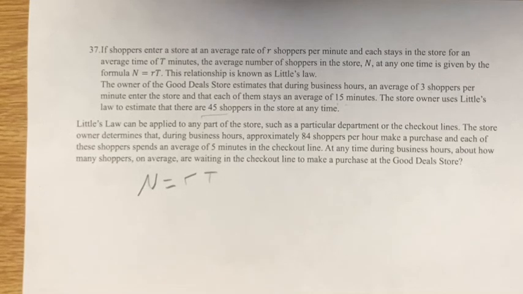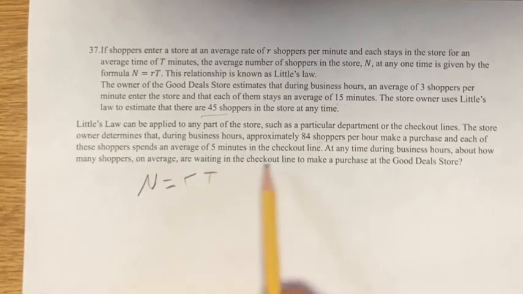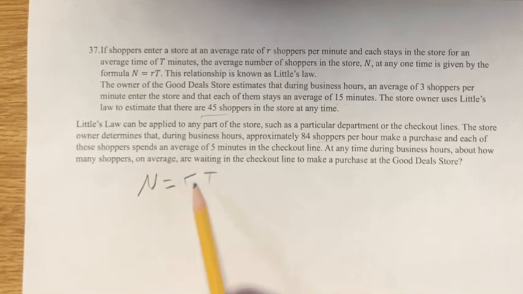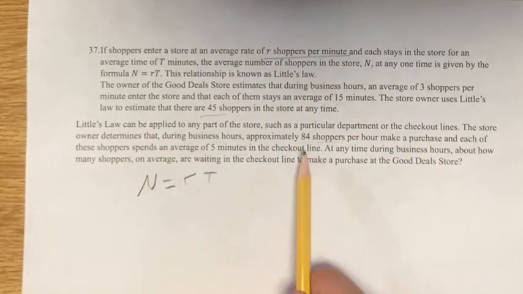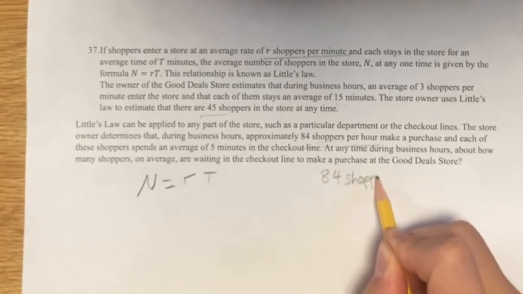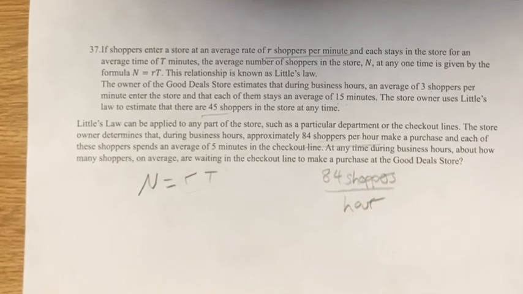We're told that at a certain store, we have 84 shoppers per hour, and they spend an average of 5 minutes in the checkout line. So this is our rate, this is our time, and you might want to go and just plug this in, but notice the R in this equation is shoppers per minute, and we're given shoppers per hour. So if we have 84 shoppers per hour, we have to do a unit conversion.